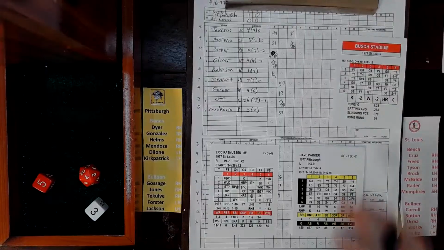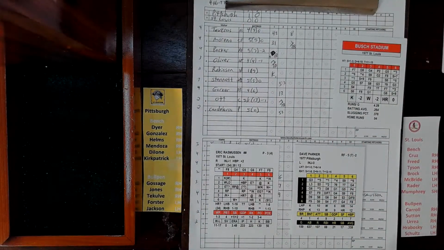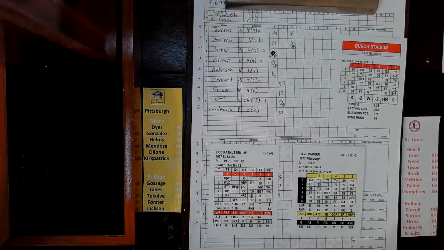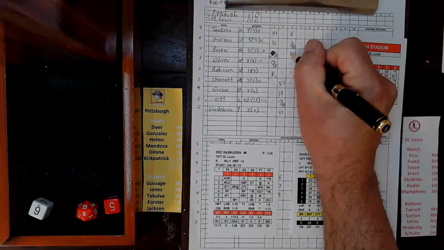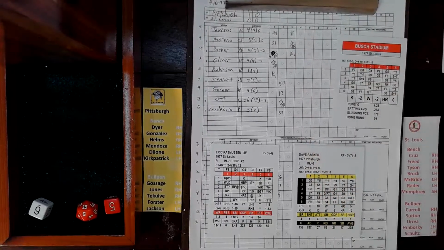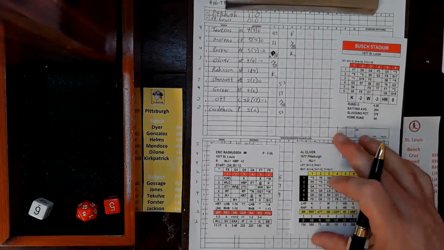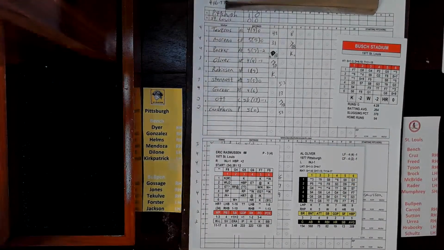The infield is going to have to play in for Dave Parker. Infield is in. 5-6, strikeout chance, 5, got him. That was a huge strikeout. Strikeout number 2 for Rasmussen. Now the infield can revert to normal for Al Oliver, who, speaking of triples, had an RBI triple in the first.